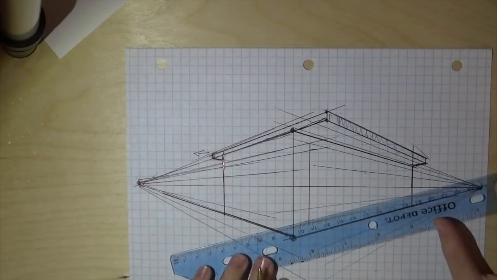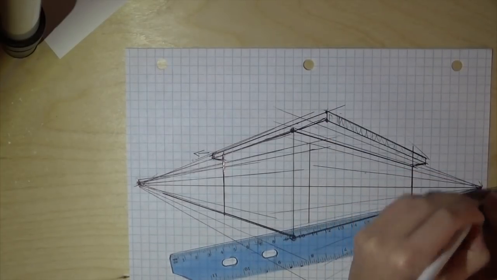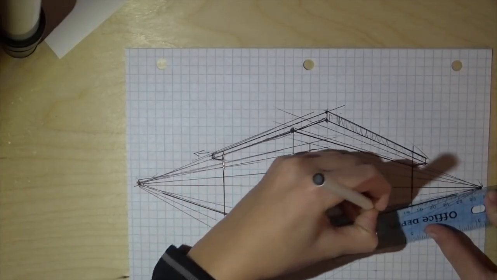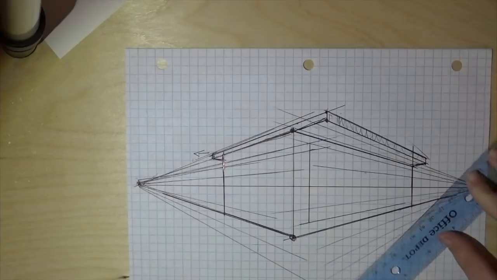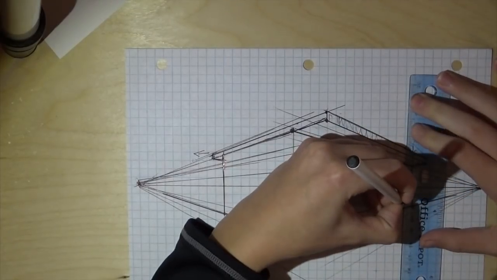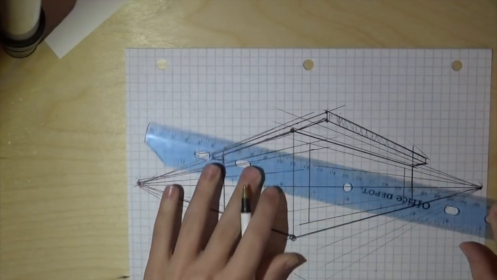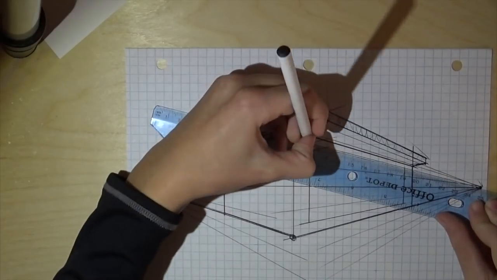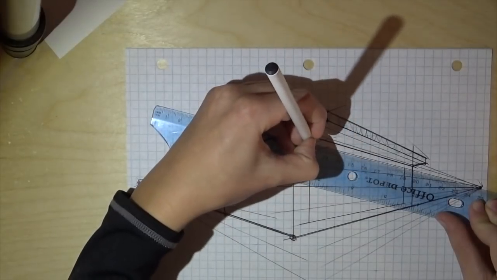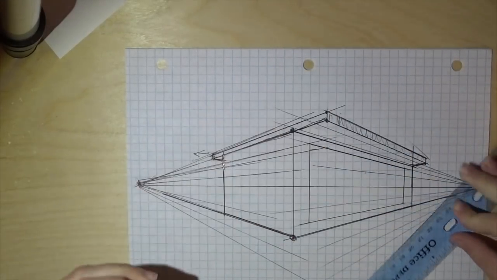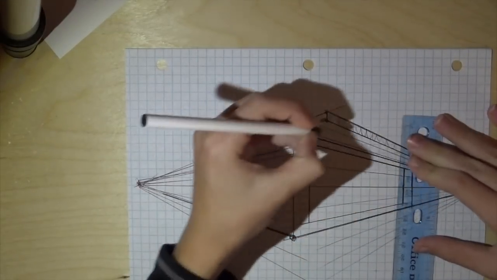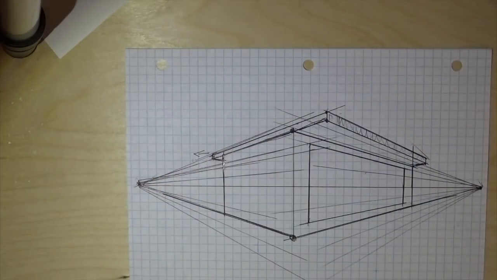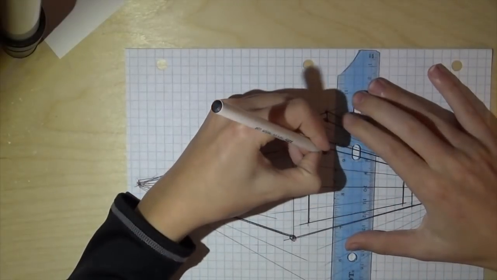So a vertical line, and then from this point again to the corner of the window. Actually, it's based along that previously drawn line. And then another vertical line for the other side of the window. And then from this corner of the window, this point, to make the top. Darken the lines. And there we go, there's a big glass front to the house.